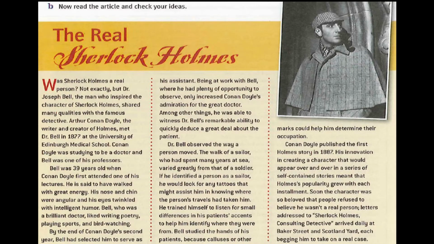He is said to have walked with great energy. His nose and chin were angular, and his eyes twinkled with intelligent humor. Bell, who was a brilliant doctor, liked writing poetry, playing sports, and bird watching. By the end of Conan Doyle's second year, Bell had selected him to serve as his assistant.